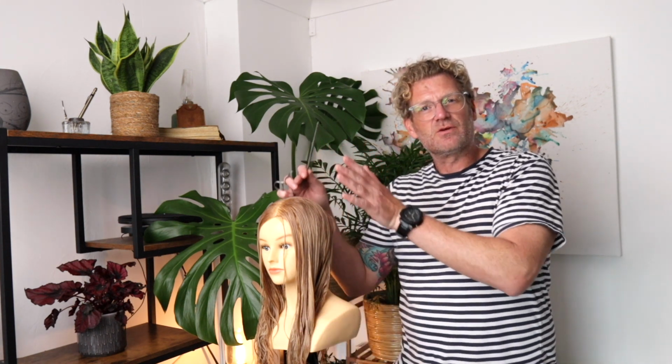Or likewise, if you don't put a lot of layering in, the curl is simply focused around this area and it looks very triangular. So I use this for sort of putting movement into the hair, adding a little bit of texture for clients with straight to wavy hair.